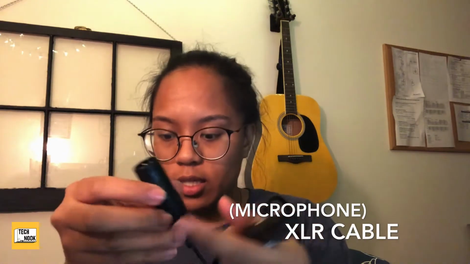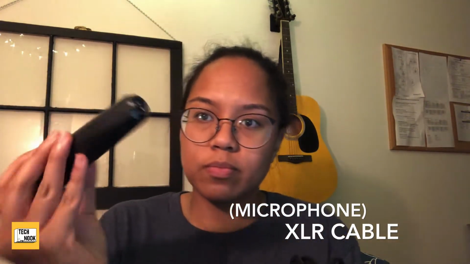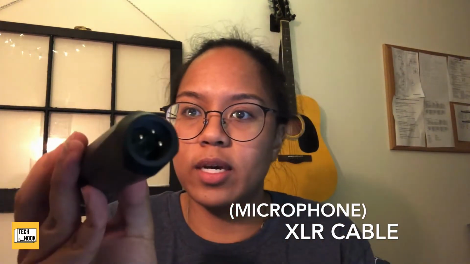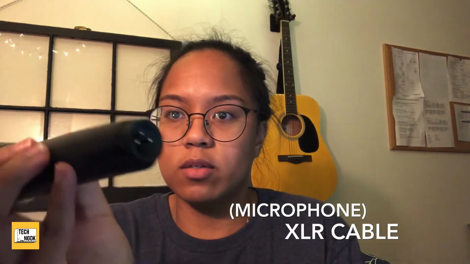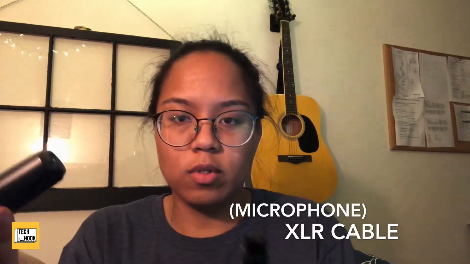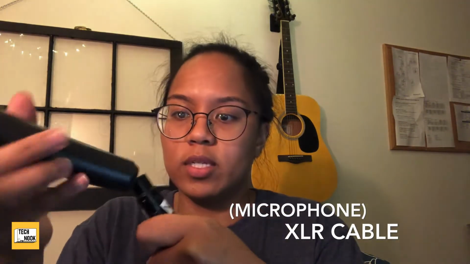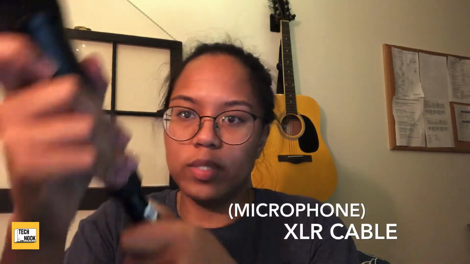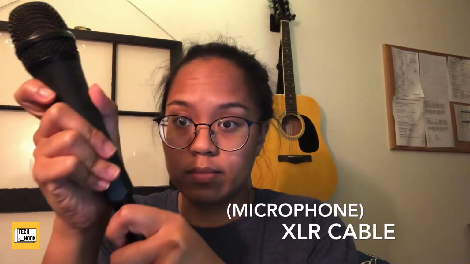So when you're hooking in a microphone, you'll see that there are little prongs that come out and need to go into something. So this will go into the female end and it'll click into place. There.